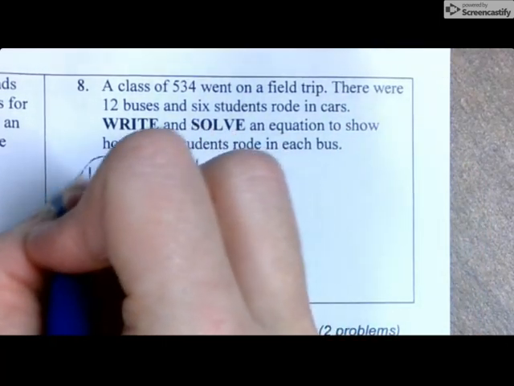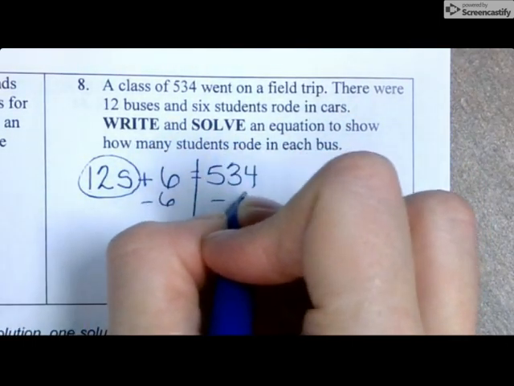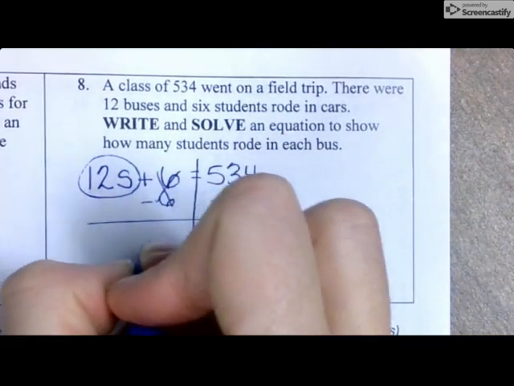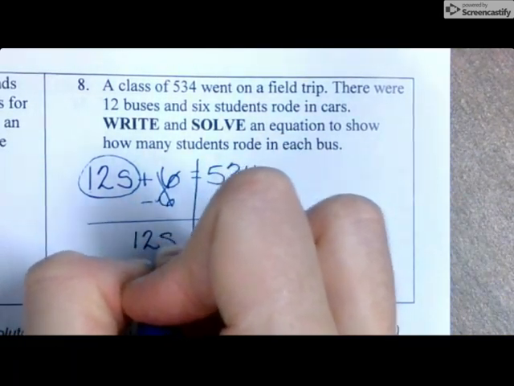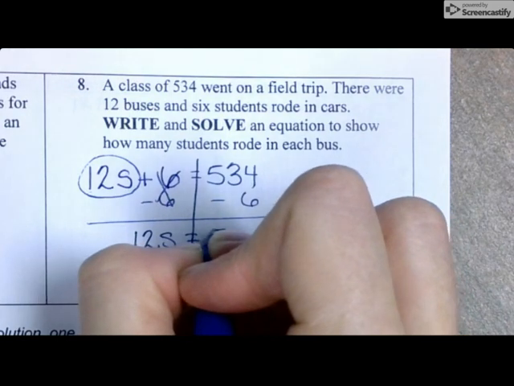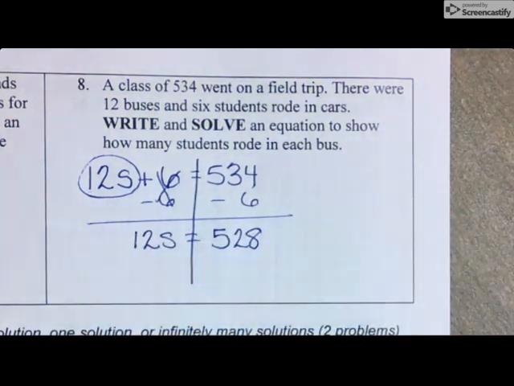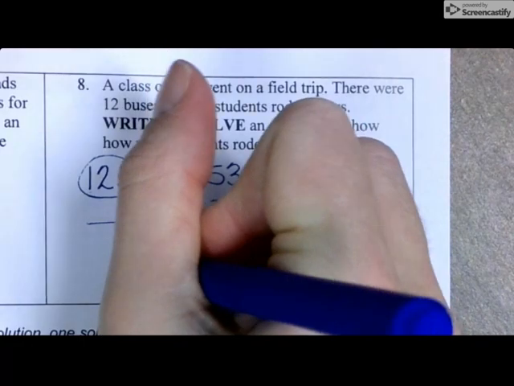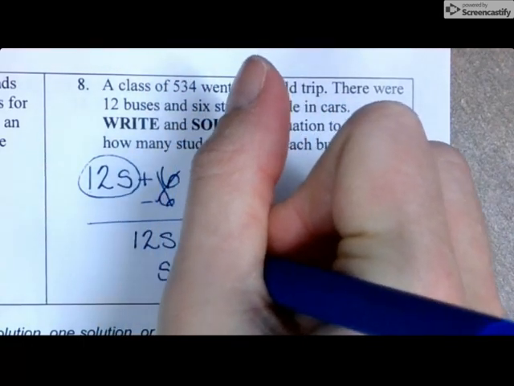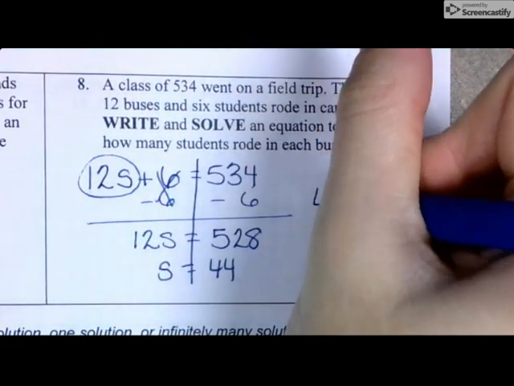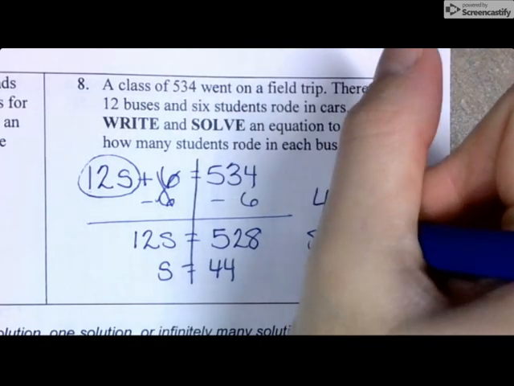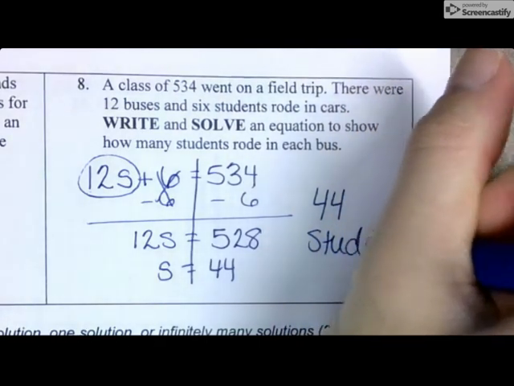So let's go solve it. Minus 6 on both sides. 12s equals 528. And what is 528 divided by 12? 44. So there are 44 students who rode on buses.